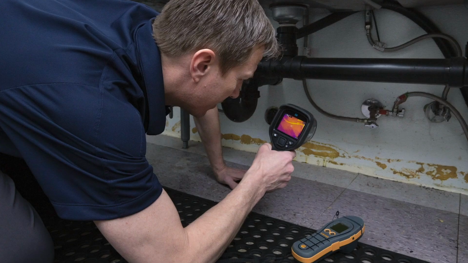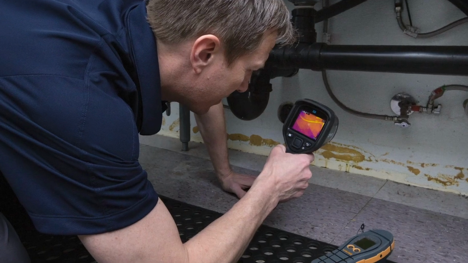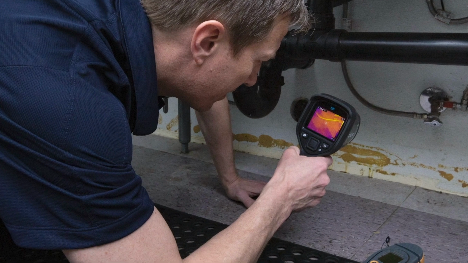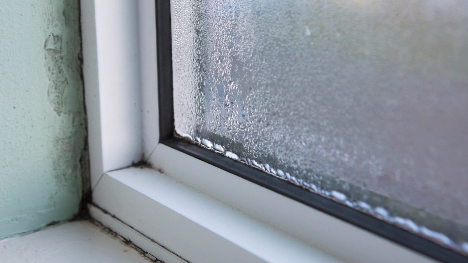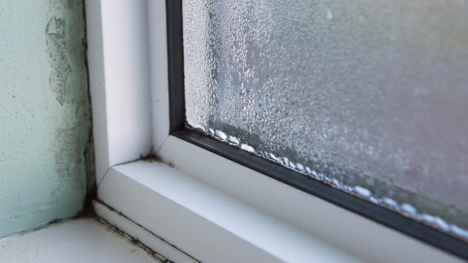The inspector performs a thorough moisture investigation utilizing high-tech moisture detection equipment such as an infrared camera, a moisture meter, and a hygrometer. This moisture investigation is critical in determining whether there's an indoor mold growth problem in a home. As we know, excessive moisture is the underlying cause of indoor mold growth.